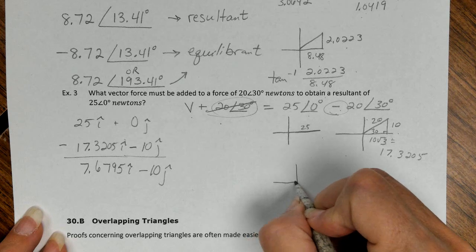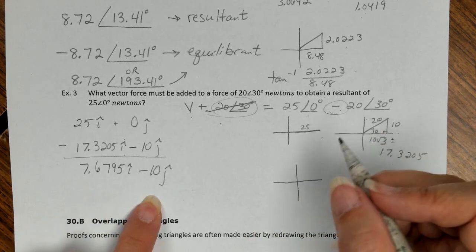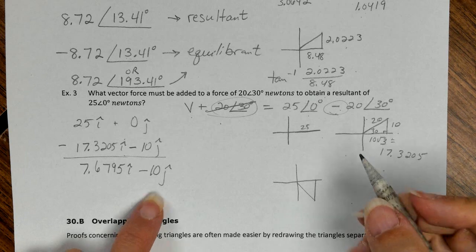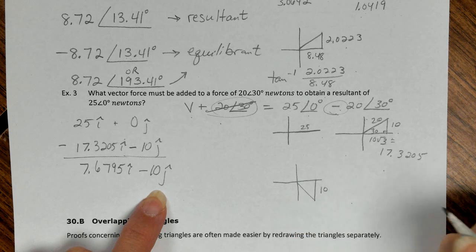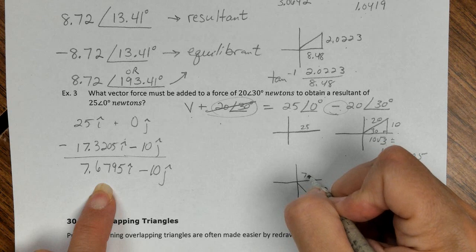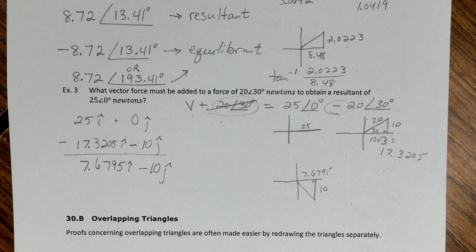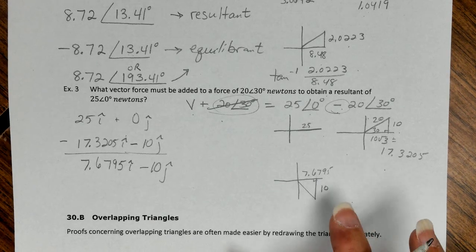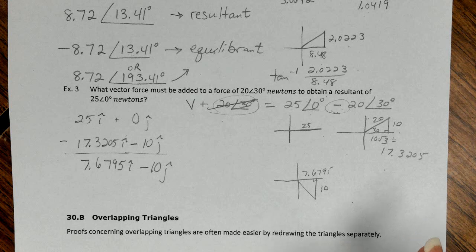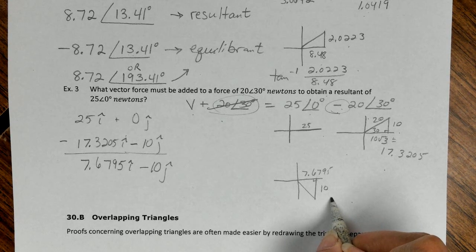So, do the sketch over here for this one. X is positive, y is negative. We're down here. The y is 10. The x is 7.6795. We need to find the angle and the magnitude, so let's do the magnitude. Square root of 10 squared plus 7.6795 squared looks like 12.61.